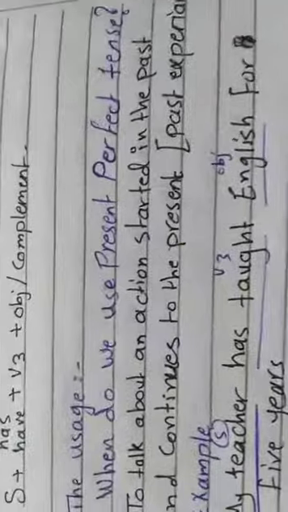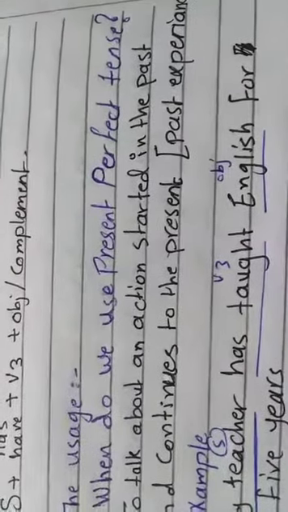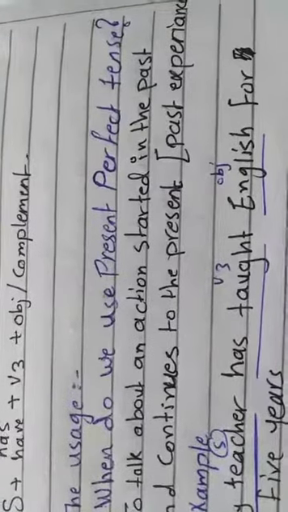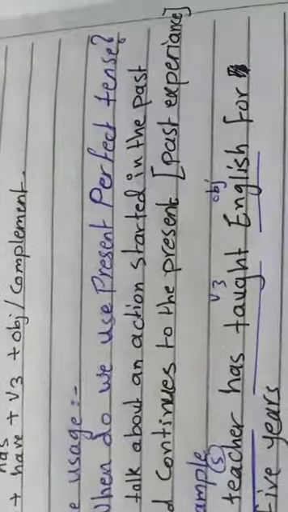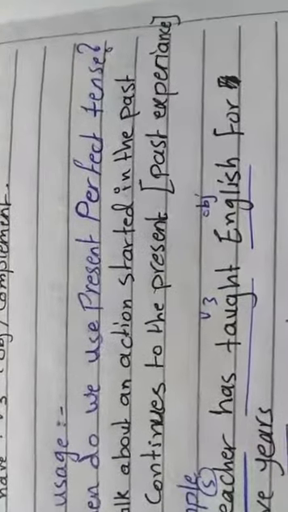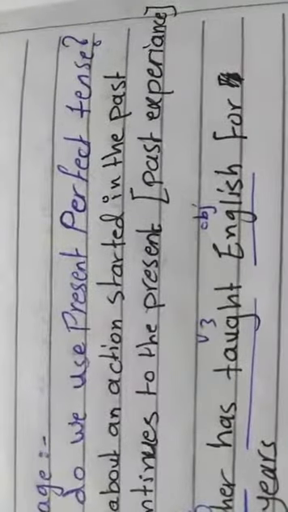The most important thing I would like you to learn is to distinguish when, and why, we use the present perfect tense. Teacher, when do I have to use present perfect?